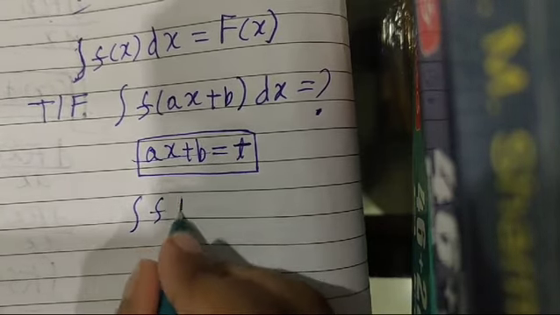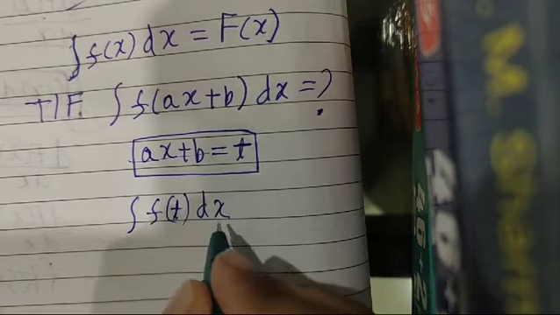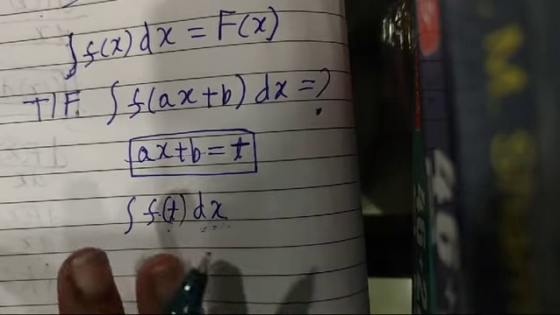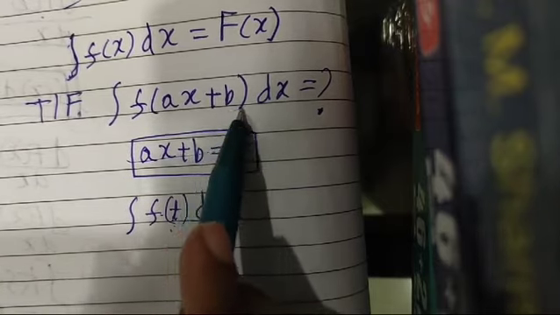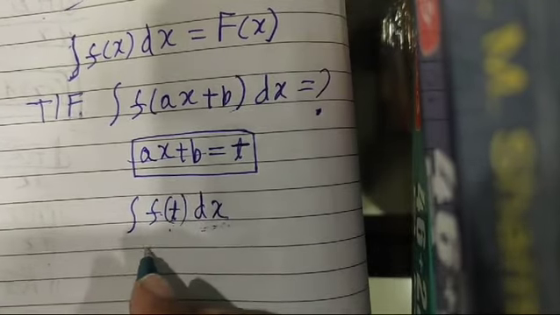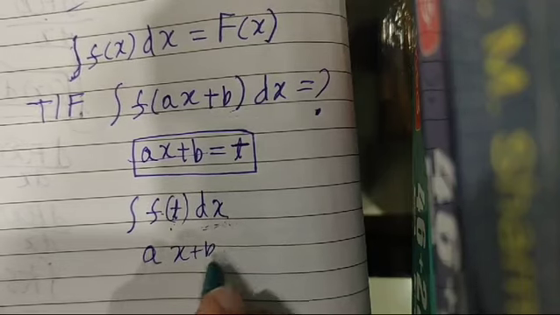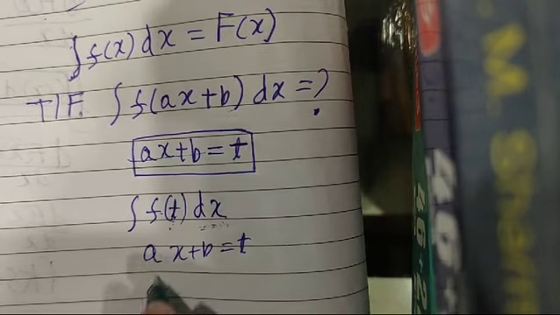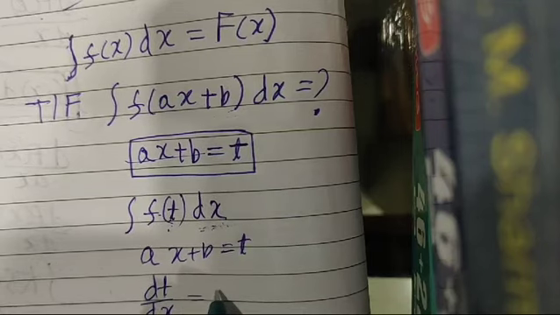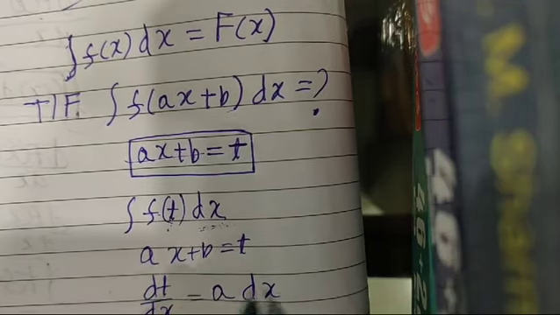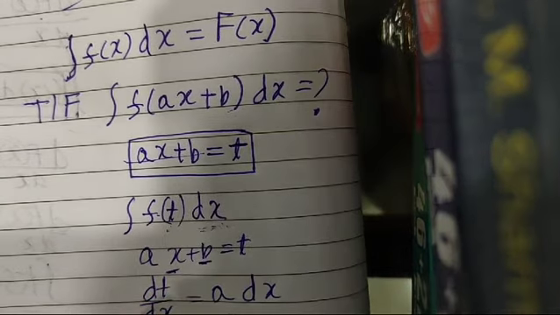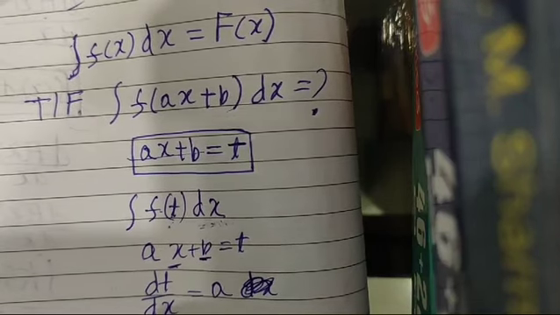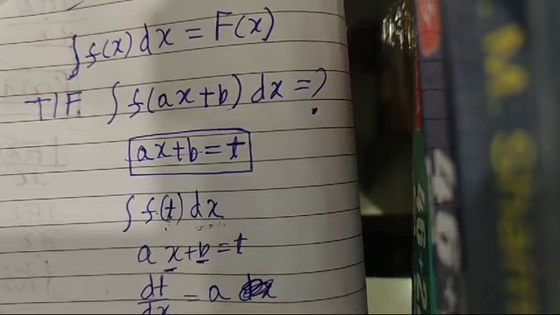If we just simply put it, then we'll get something like this. And you cannot have a function of t and integrate it with respect to dx. You cannot do that. So what we are going to do, we will try to replace dx here. Now this is the basic of substitution. ax plus b is equal to t, I have assumed. So let's differentiate it with respect to x. So we get dt by dx here. And what do we get here? a, because differentiation of b is 0, and of x is 1. So dt is equal to a dx.